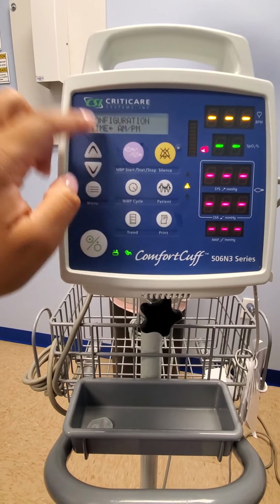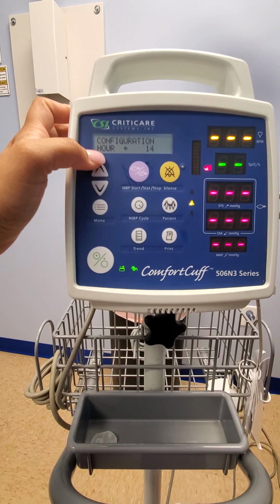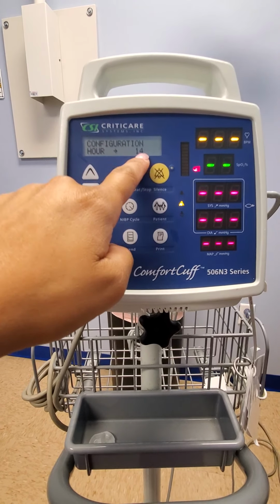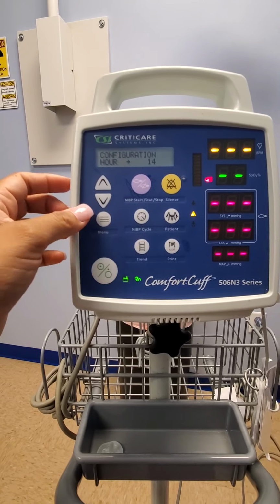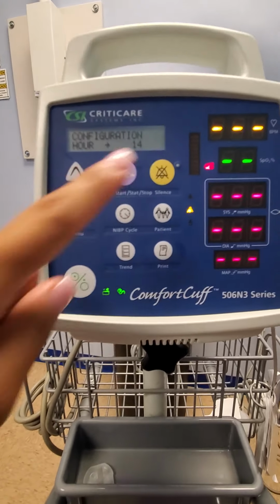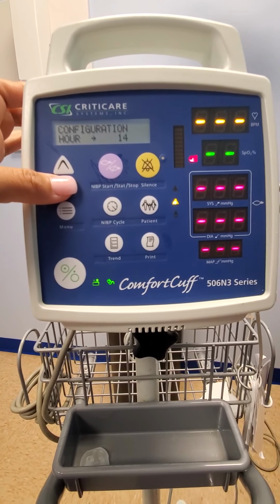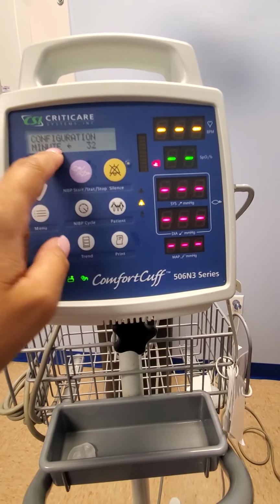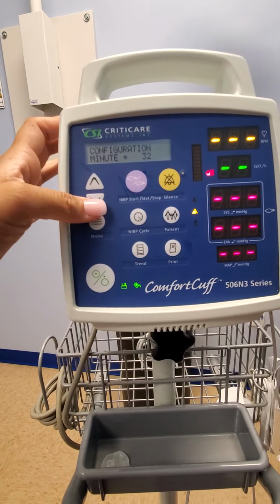Now we're going to change the arrow back, and we're going to go to hour. Change the arrow over here, and we have it set to 14 right now, which is saying that we are at 2 o'clock. Then change the arrow back and then hit the down. Now you're at minutes, and it says we're at 32 minutes.